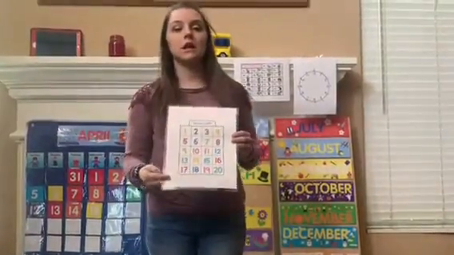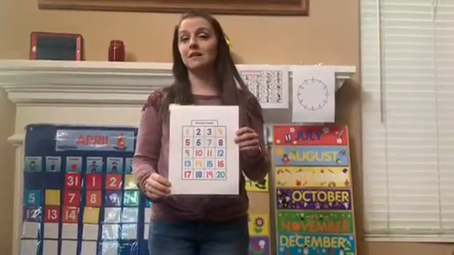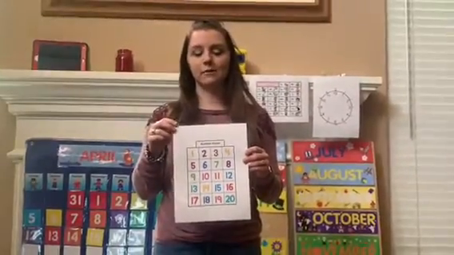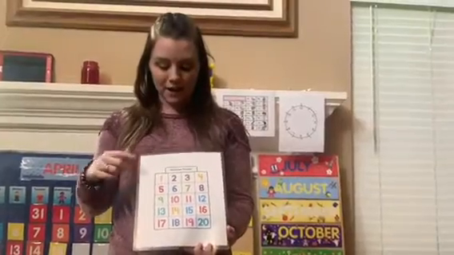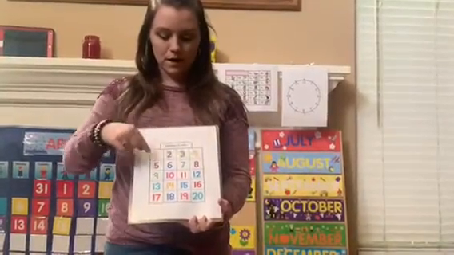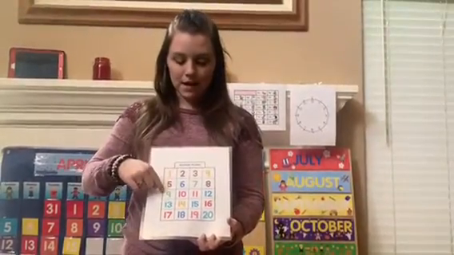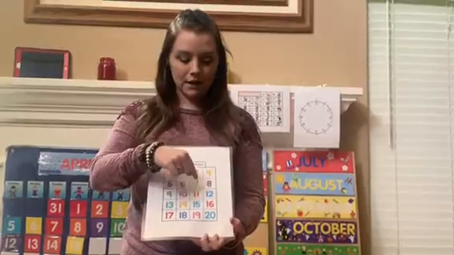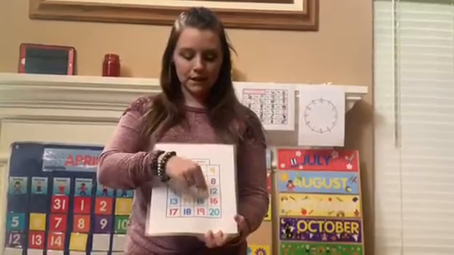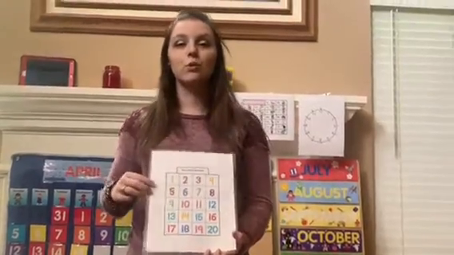We have 20 numbers here, and one of the numbers is our lucky number of the week. Do you remember what our lucky number of the week is? Let's think about it while we do our counting. All right, let's start counting. 1, 2, 3, 4, 5, 6, 7, 8, 9, 10, 11, 12, 13, 14, 15, 16, 17, 18, 19, 20.